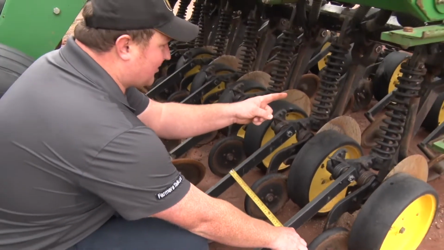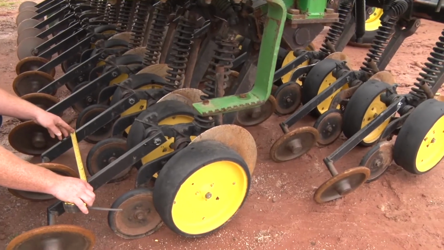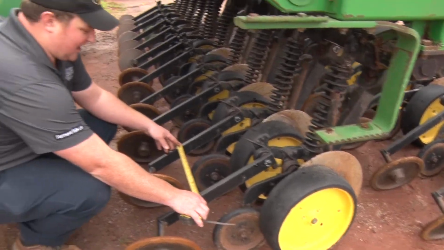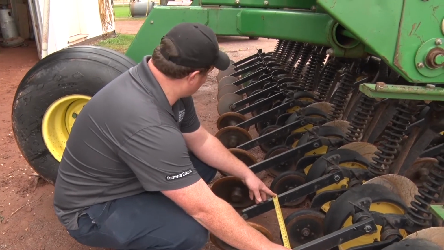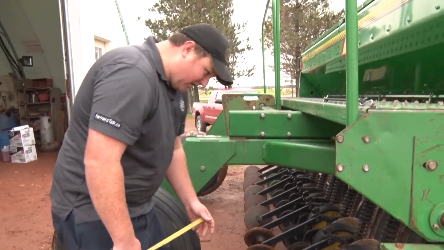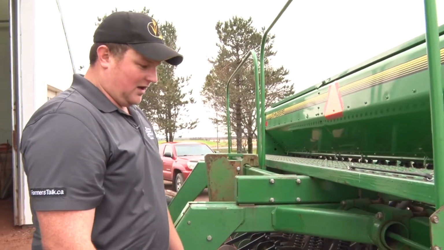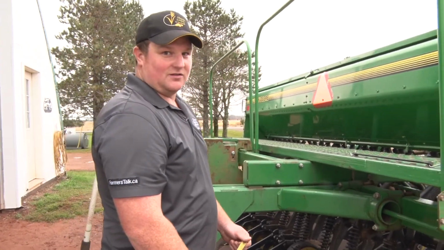But as you can see in this drill, the front gang is offset on the back from the back gang. Therefore, this drill is a 7.5 inch row spacing. And we count the number of rows, and there's 24. So that makes this a 15-foot drill.